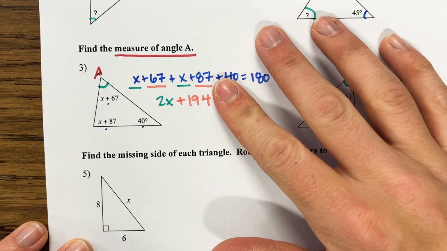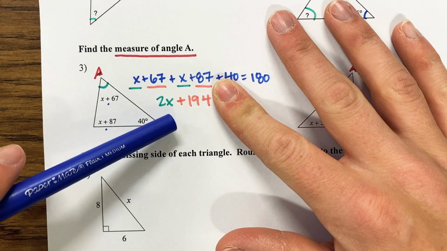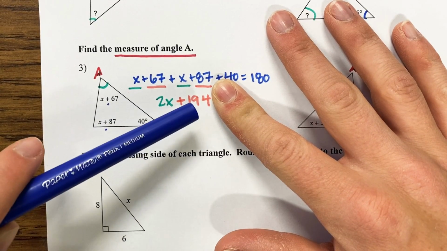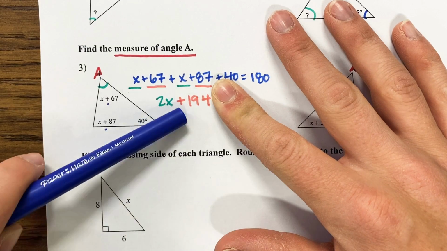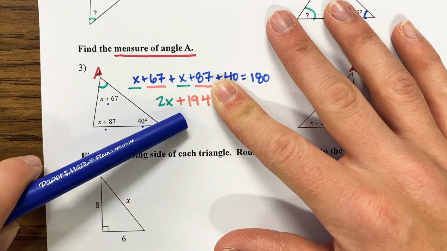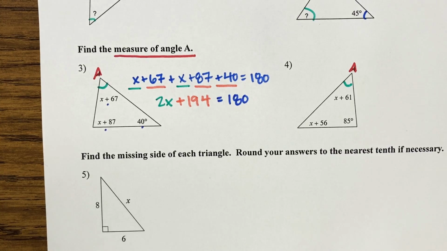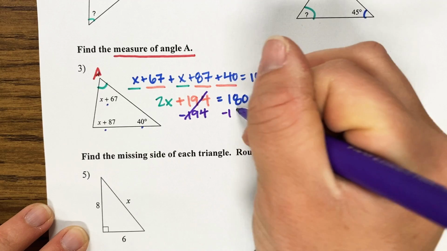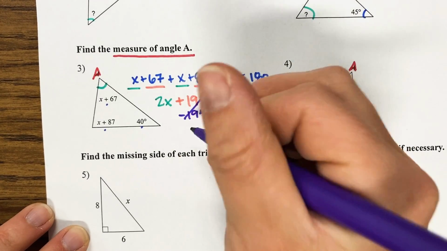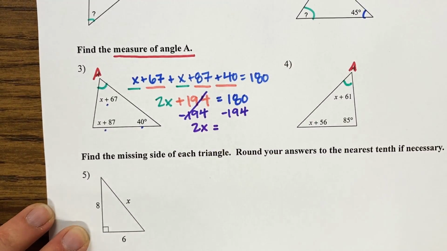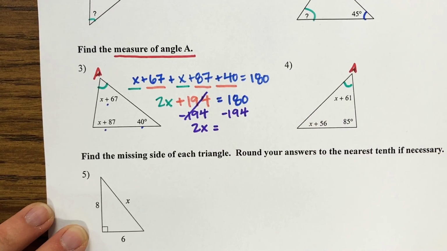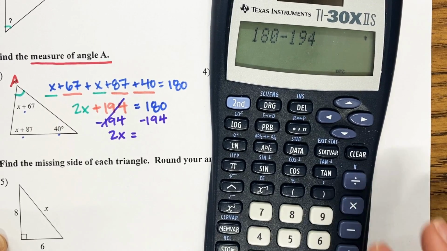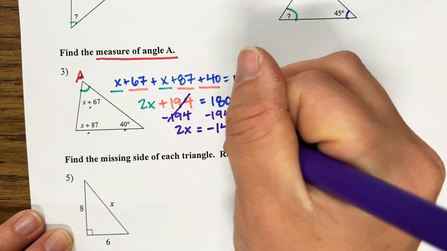We simply combined our like terms to make this side a little smaller, easier to solve for X. Now looking at this side of our equal sign, in order to get X by itself, there are 2 things I need to get rid of: the times 2 and the plus 194. I need to get rid of the plus 194 first. How do I do that? I'm going to subtract 194 from both sides. So I have 2x still left over on this side. 180 minus 194, if you want to do it in a calculator, that's totally fine, is going to give me negative 14.